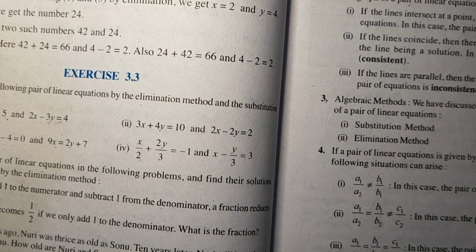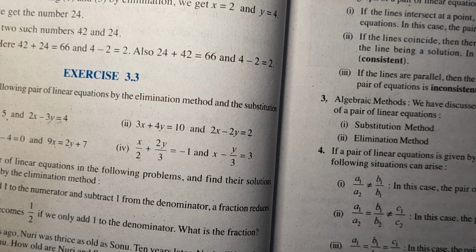Now Roman number 4. Roman number 4 is a little bit different, not that much different. Here the equations are given in the form of fractions, and we have to remove the fractions. That is the main target. After removing the fractions and bringing them to linear form, only then can we solve for the values of x and y. So first we have to take it to the linear form.